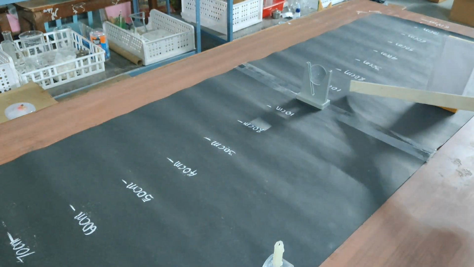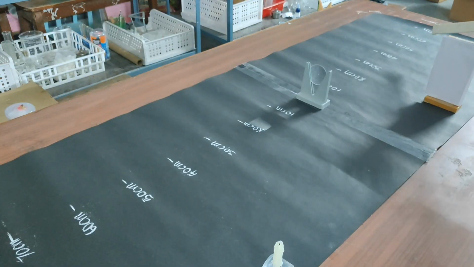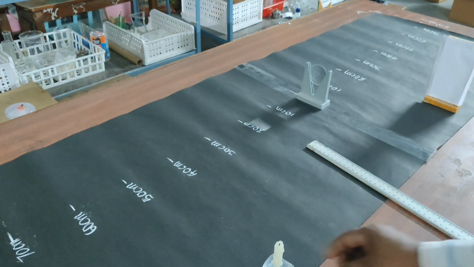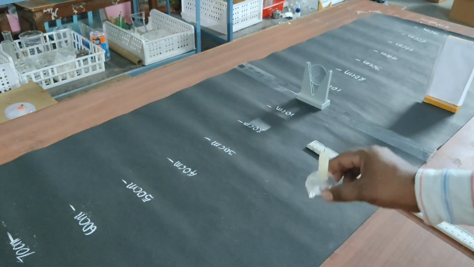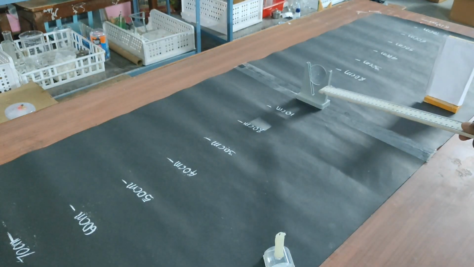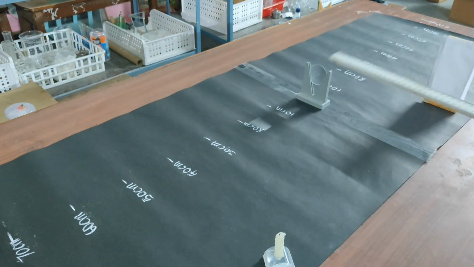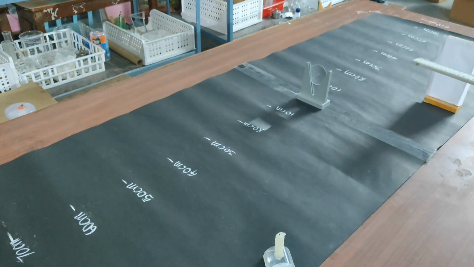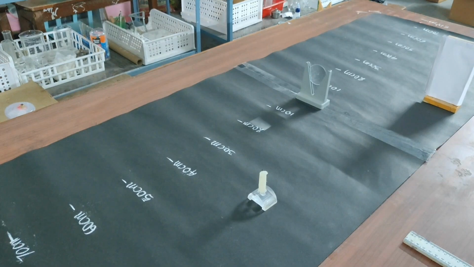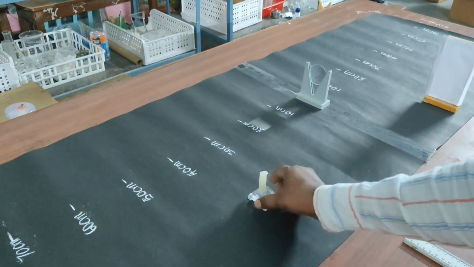And this side also 10, 20, 30, 40, 50, 60, 70 like this. Then place the object at various distances in front of the lens and observe the image distances and nature of the image formed by this lens.